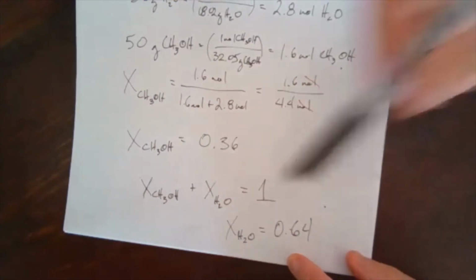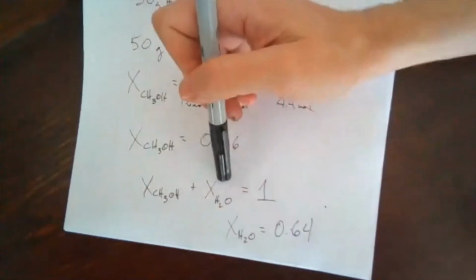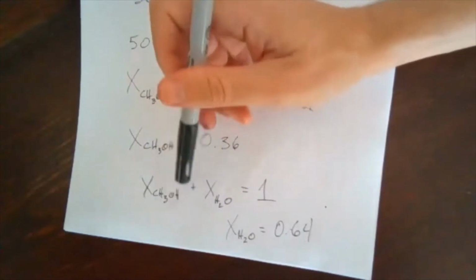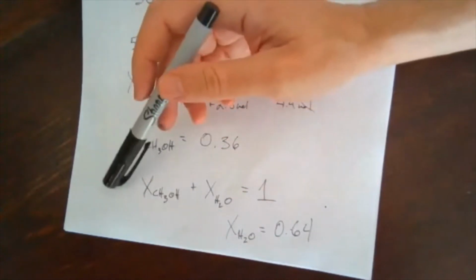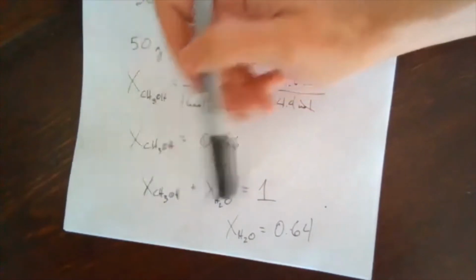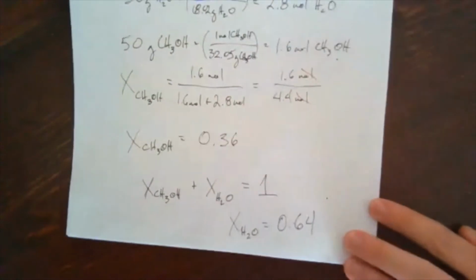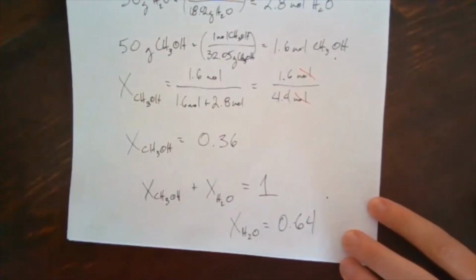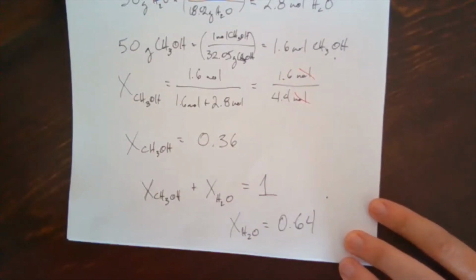The other thing that can happen is you can have more than 2 things. If, say, you dissolve in water methanol and ethanol and propanol, you've got all sorts of things mixing together. You can have more than 2 mole fractions. So mole fraction in a lot of ways is our most versatile concentration unit because it doesn't depend on what the solute and what the solvent is. You can describe any component of any mixture.